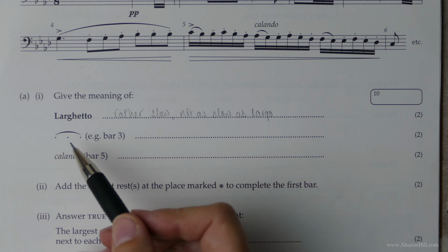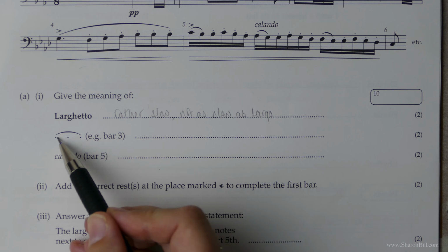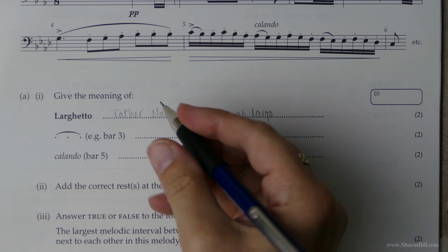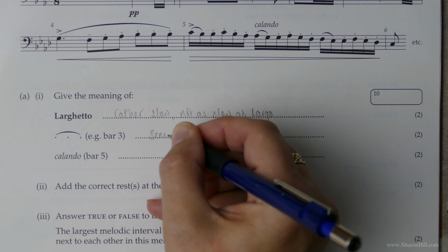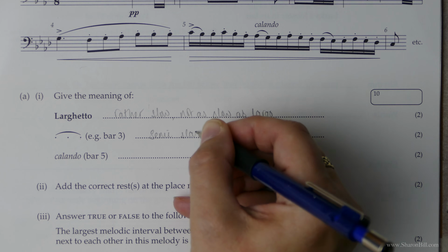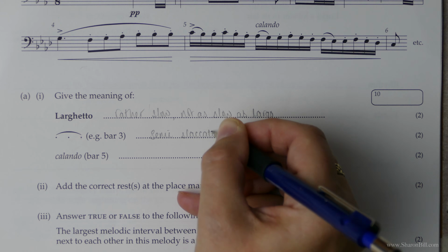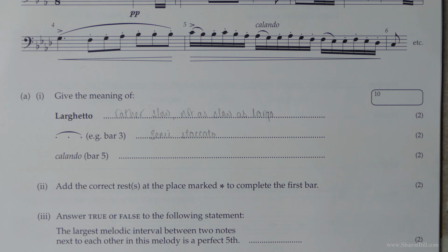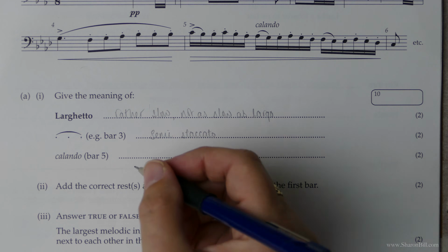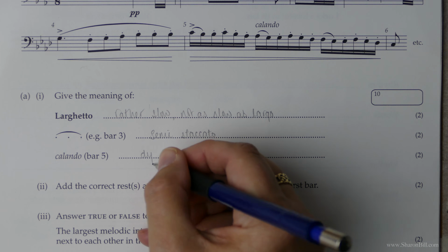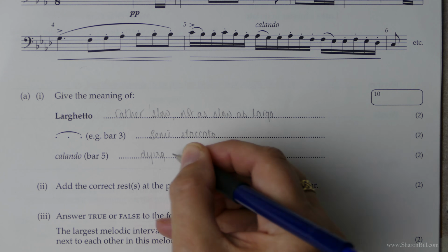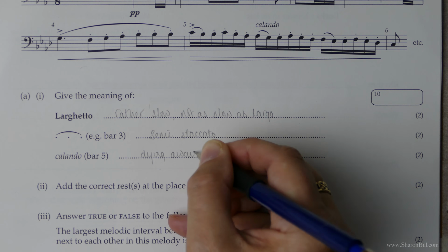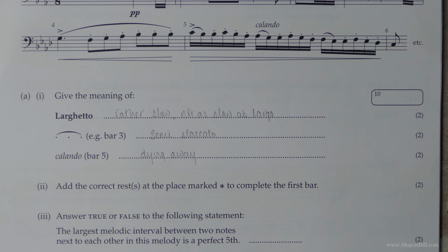It looks like a confusion of terms. We've got a legato and a staccato. However, that means semi-staccato. Let's have a look. So calando means dying away. So that's that completed. Let's have a look at the next question.